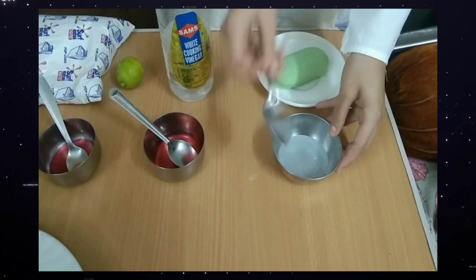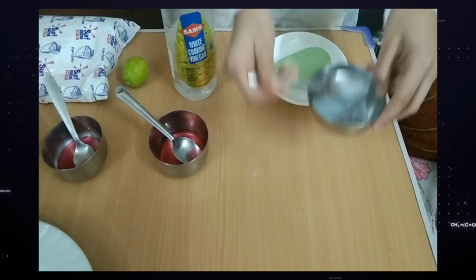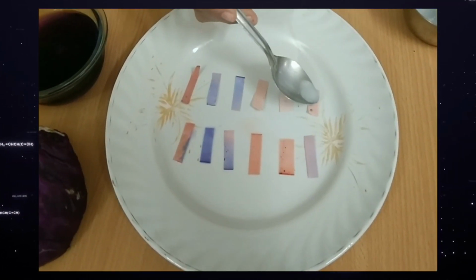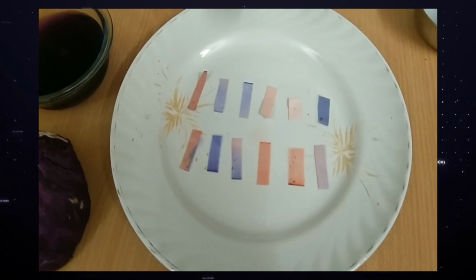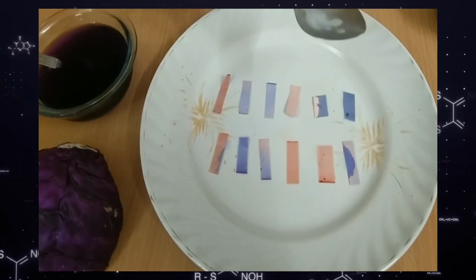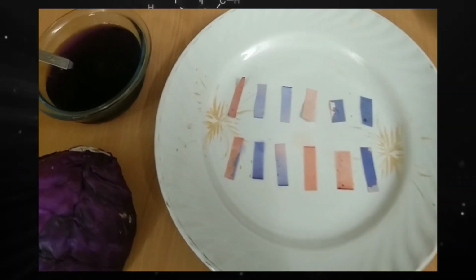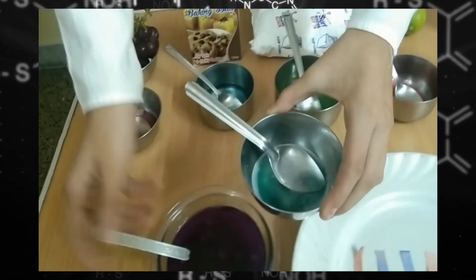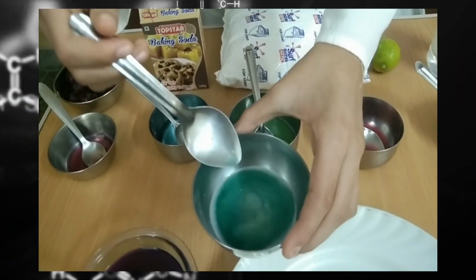Let's try with soap. If I keep it on the red litmus paper, it changes to blue. If I keep it on the blue litmus paper, it remains blue. Now let's try with the purple cabbage indicator. As you can see, it has changed its color to green.